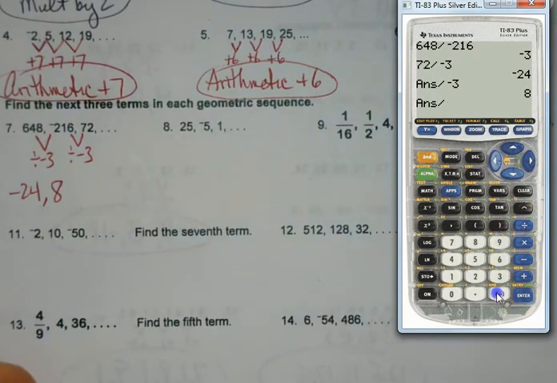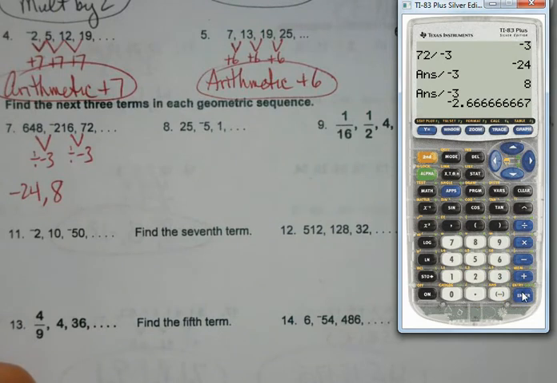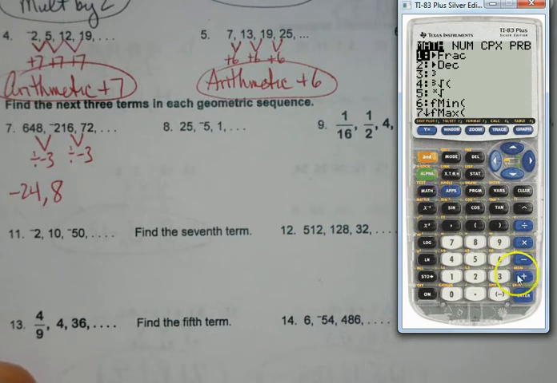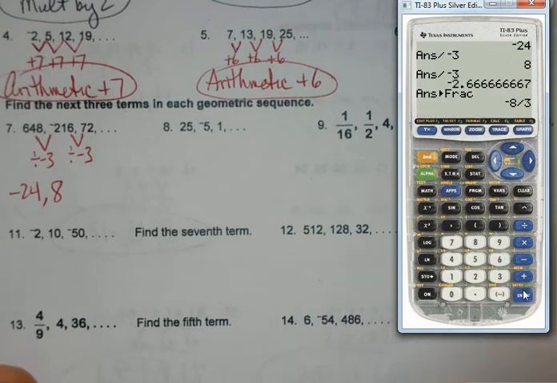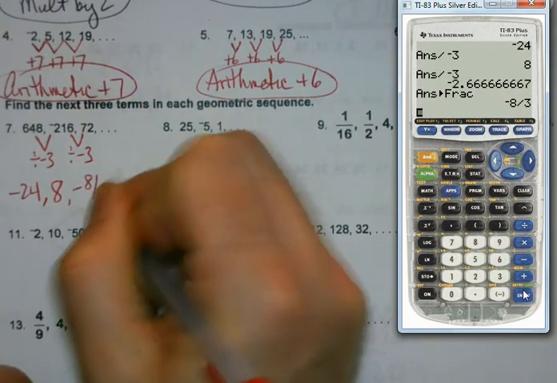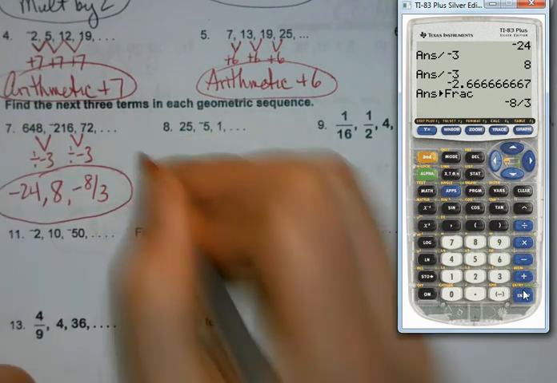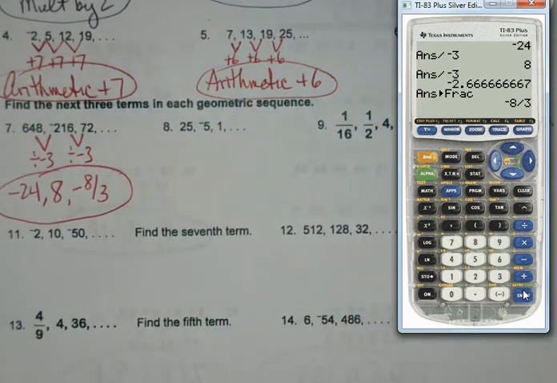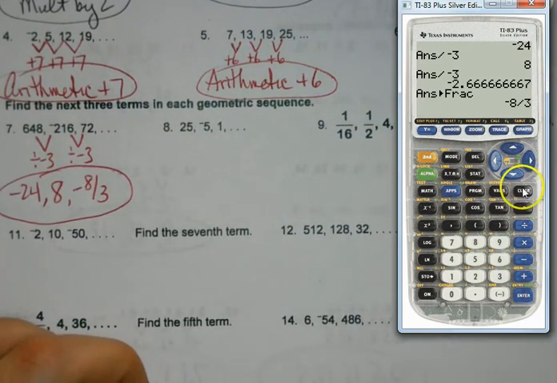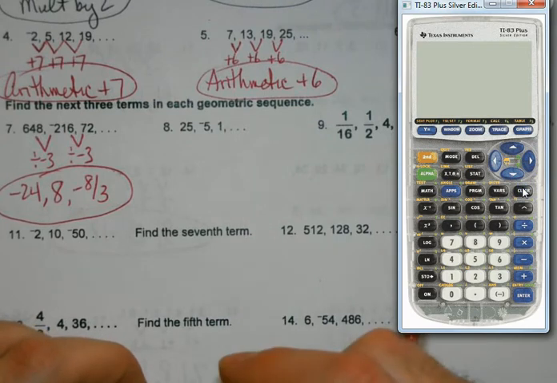And divide by -3. Now, if you get a decimal, let's try to get it into a fraction. If we get a decimal, let's math enter it and see if it's simple. Okay, that's better, because it's easier to see the pattern with that than it is with the decimals. And that's going to be true for any of these.